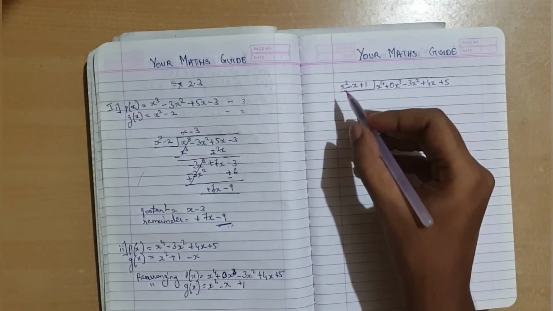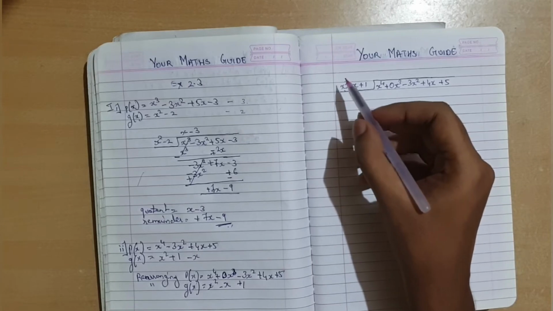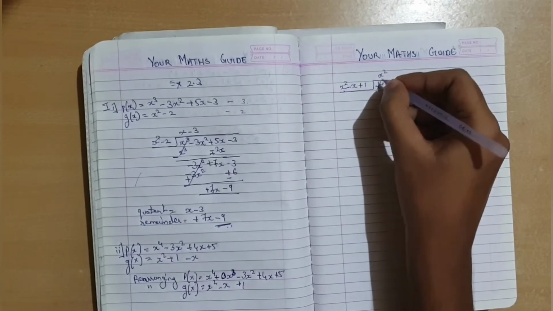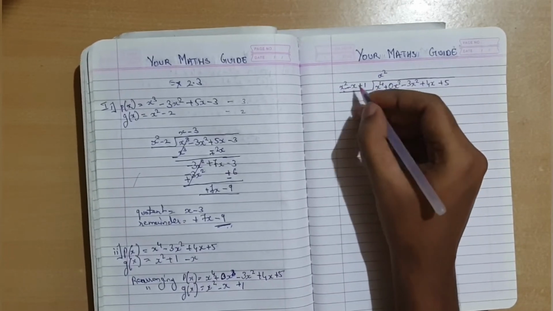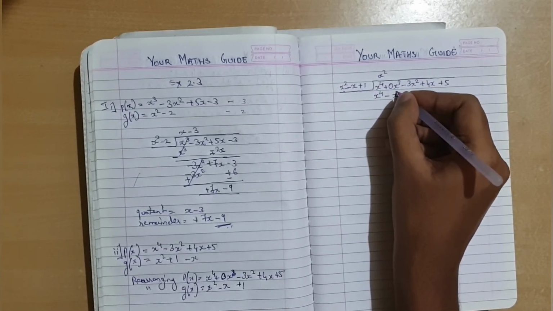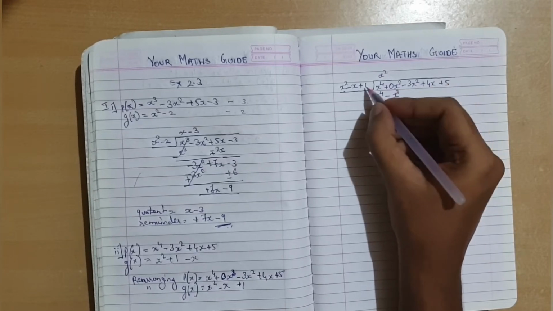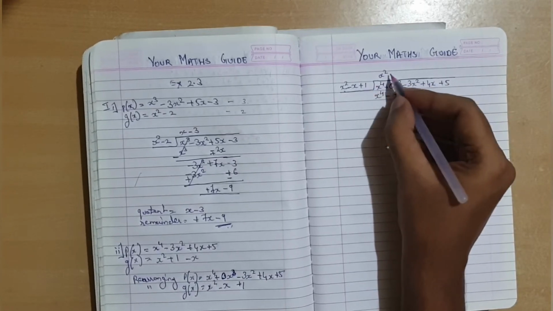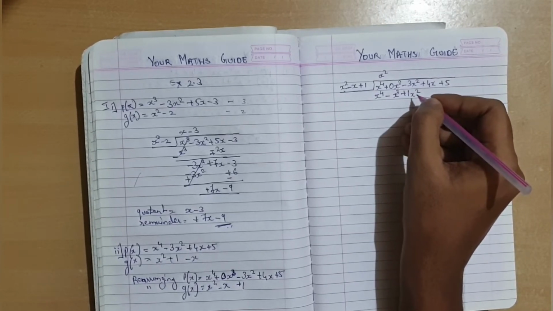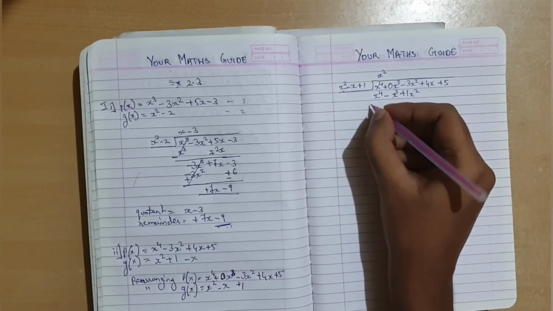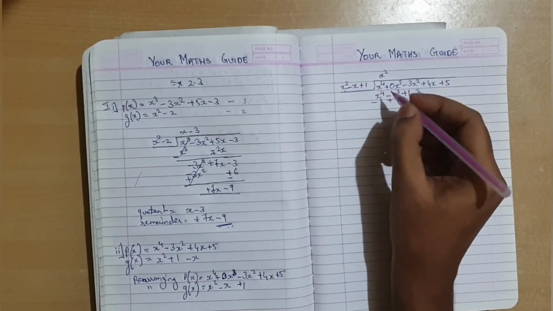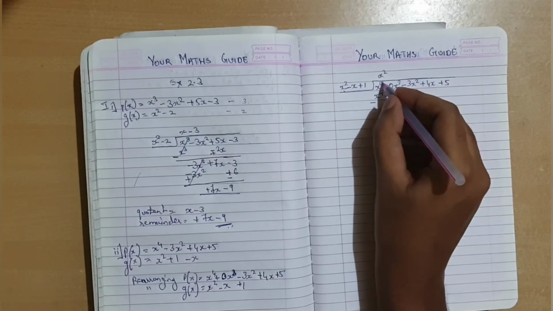So guys, x square into x square will be x raised to 4, minus x into x square will be minus x raised to 3, and 1 into x square will be plus 1x square, correct? So now we'll change the signs. This becomes minus, this becomes plus, this becomes minus. So cancel this out.